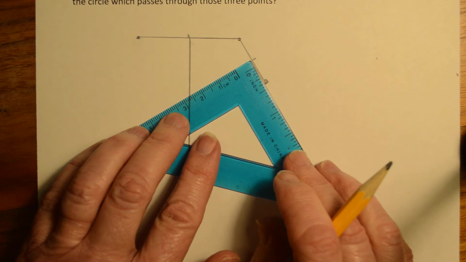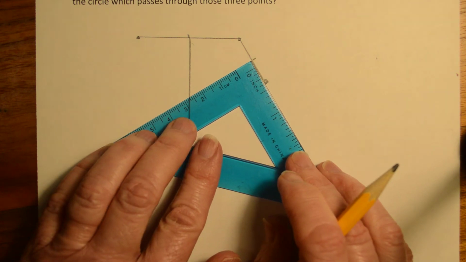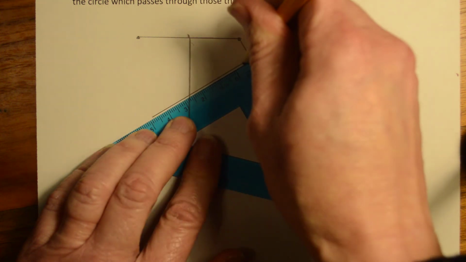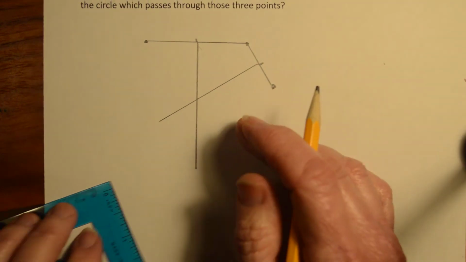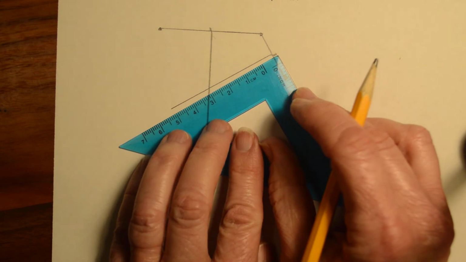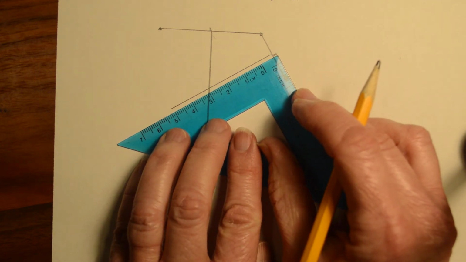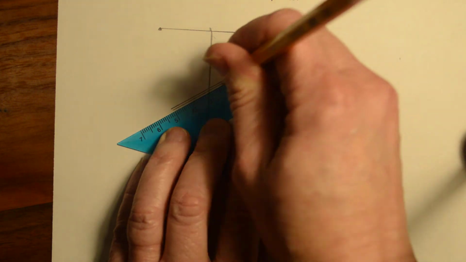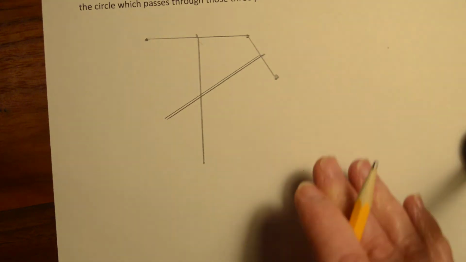And if we draw the perpendicular part here, all right, that's a little bit off. I'm going to do that again. Make those kind of parallel to each other. Okay, let's go with that lower one as the perpendicular bisector.